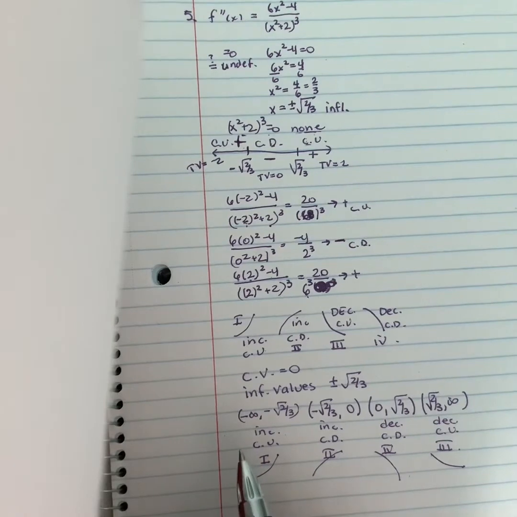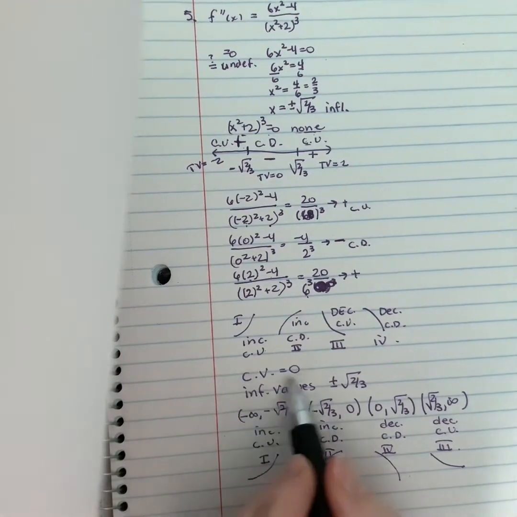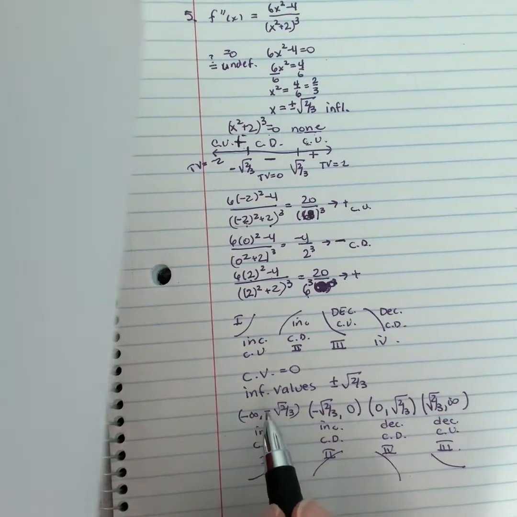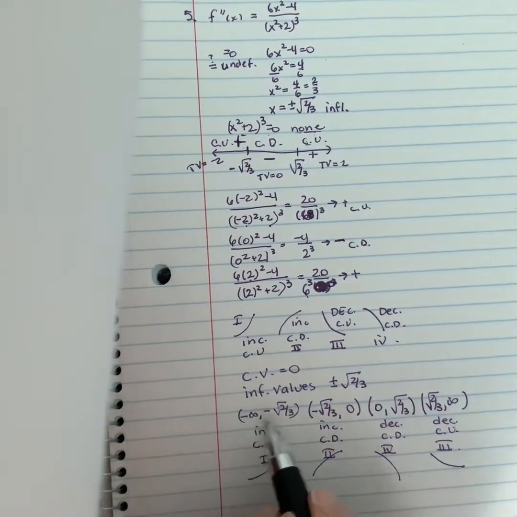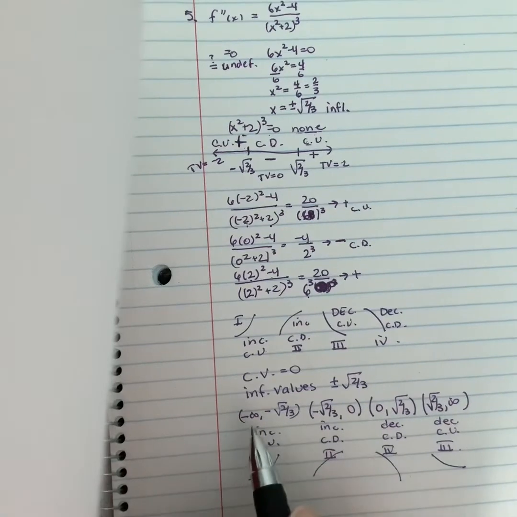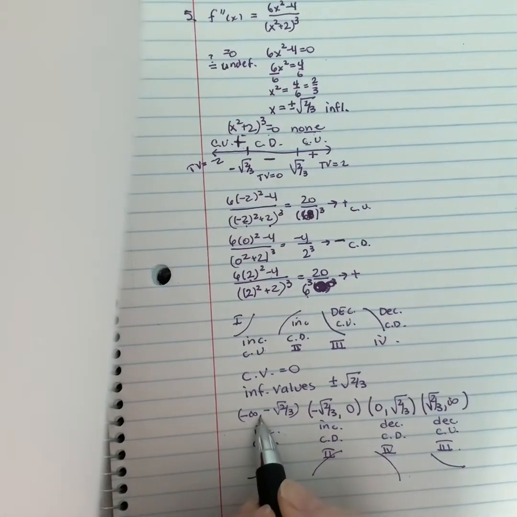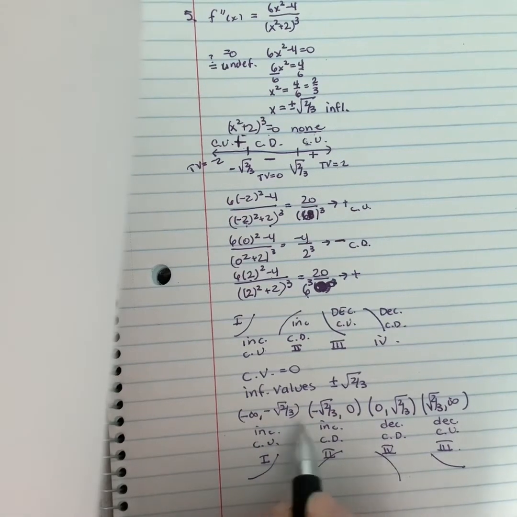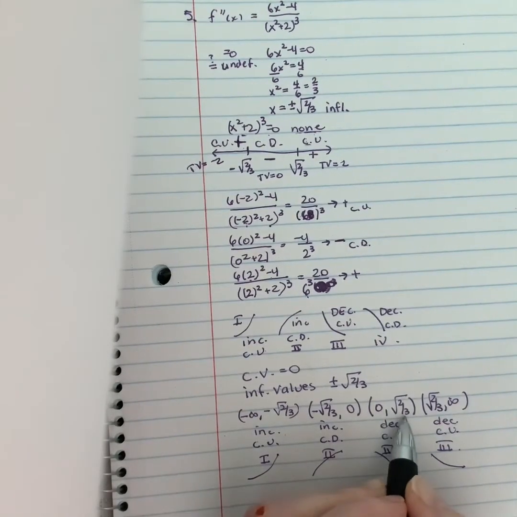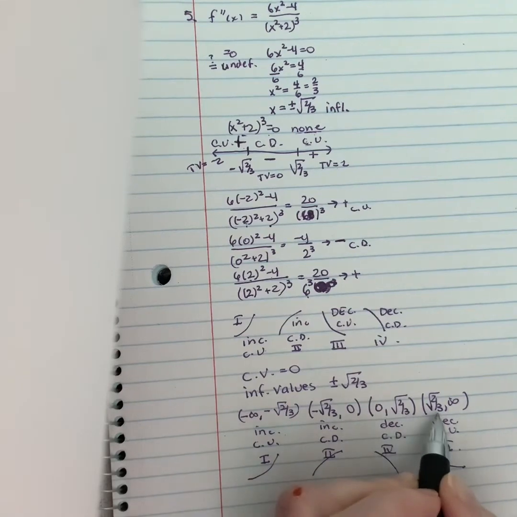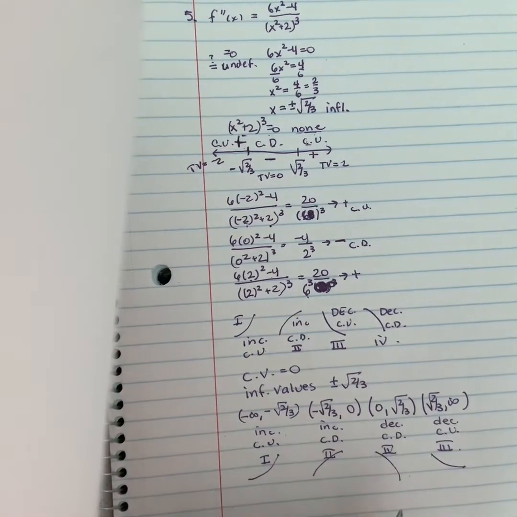So I'm going to set up all my important values, my critical value, my inflection values, and I'm going to take the number line, our world, and I'm going to break it up into sections. So from minus infinity to the first one of these, which is minus the square root of 2/3, and then from that to the next important value, which is 0, then from 0 to the square root of 2/3, and then from the square root of 2/3 to infinity.